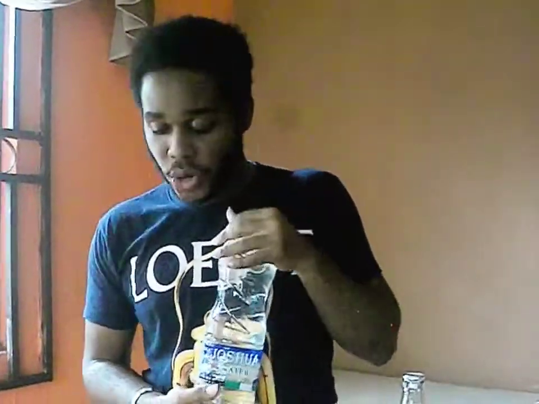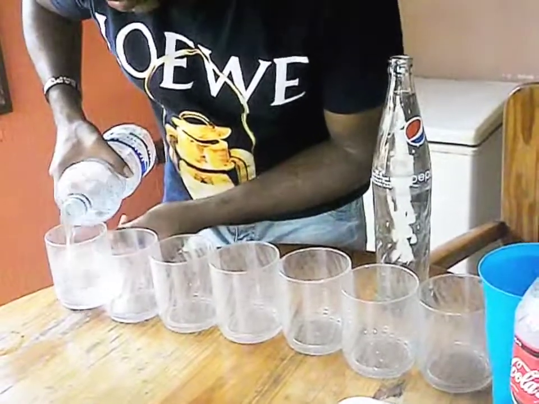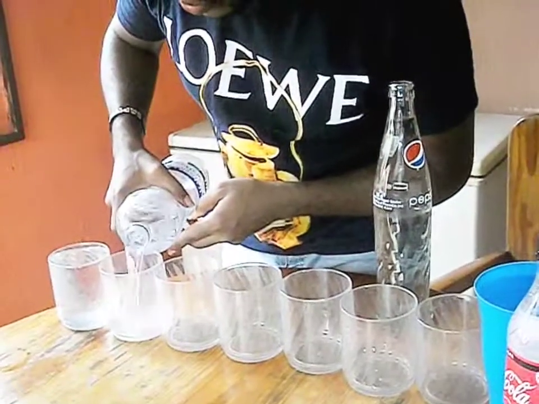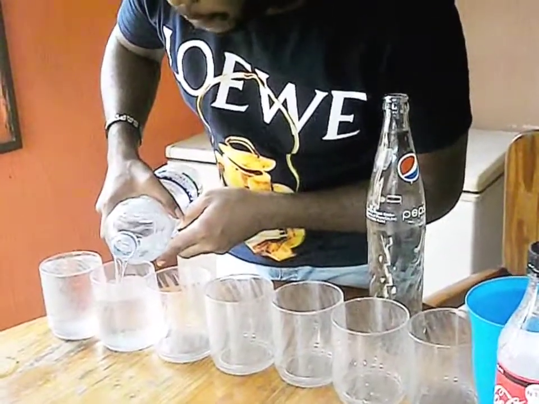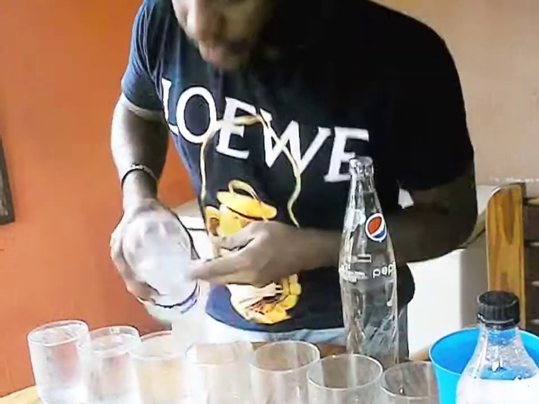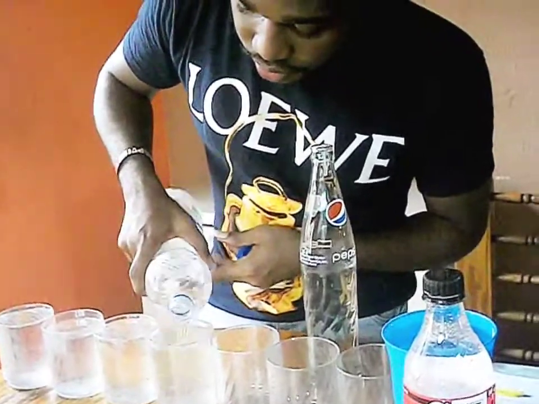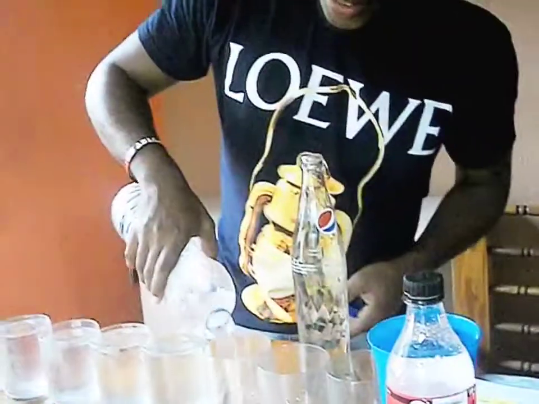So I'm going to start with the one with the 150 centiliters. I'm going to pour the water in each cup. Okay, so count with me. 1, 2, 3, 4, and it's finished.